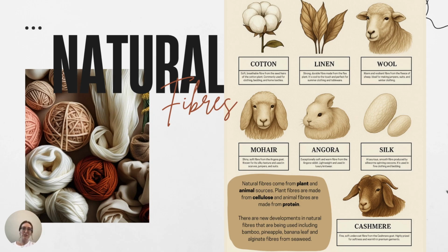There are new developments that are always happening where we're trying to create more sustainable sources for our fibres. And some of these that we discussed were bamboo, pineapple, banana leaf, and then we even spoke about alginate fibres that are coming from seaweed. So it's really useful to know the developments that are happening in industry.